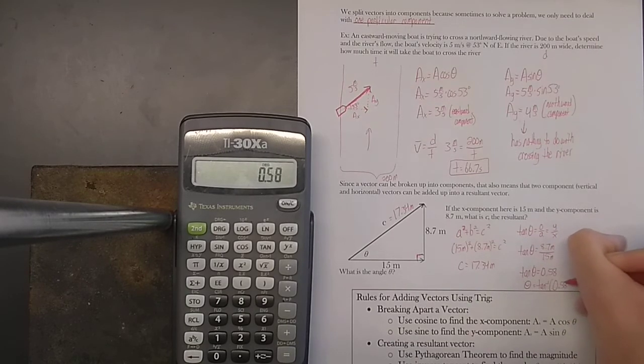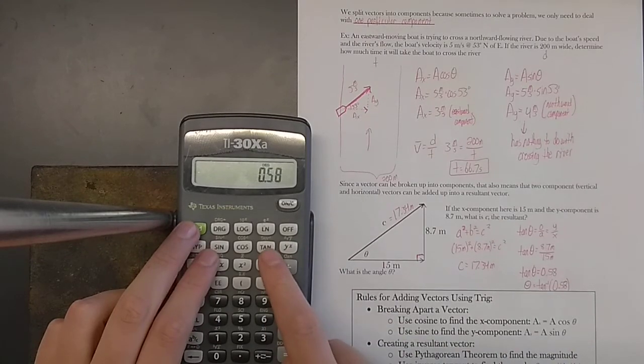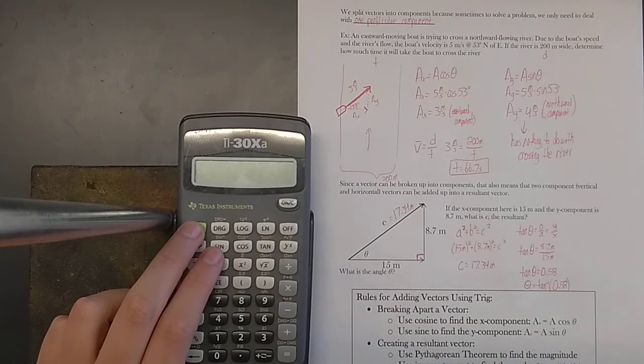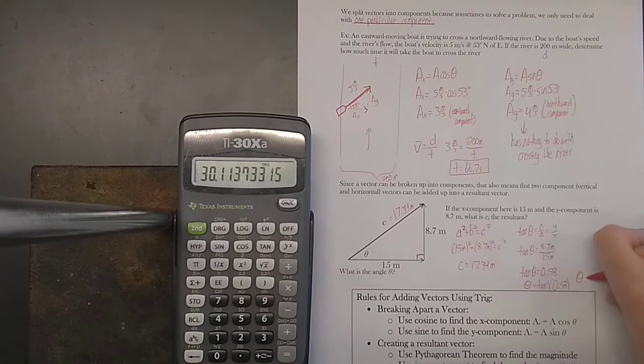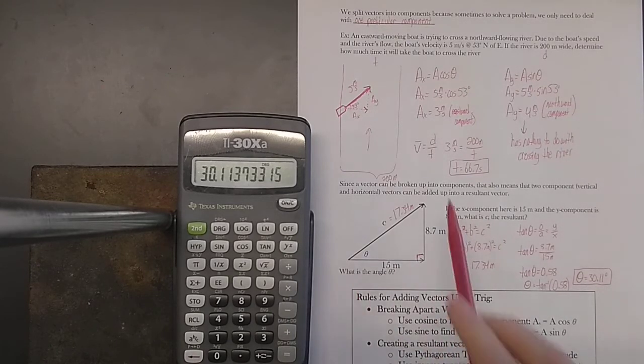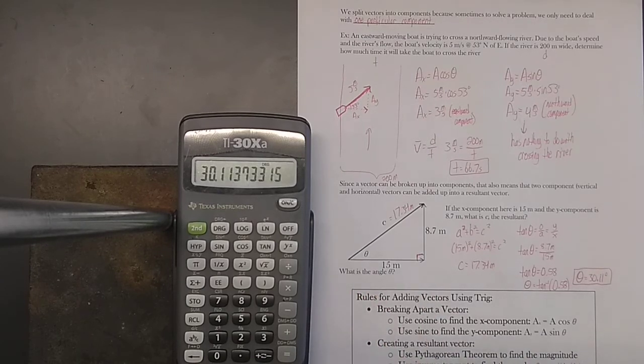Inverse tangent looks like that, tan with a little -1, like it's an exponent. And we do that by doing second tan of 0.58. You end up with an angle of 30.11 degrees. So, based on this x component and this y component, the resultant vector has a magnitude of 17.34 meters at an angle of 30.11 degrees from the positive x-axis. Okay? You can think of it as a resultant vector. You could also think of it as the original vector that these two components were split off from.